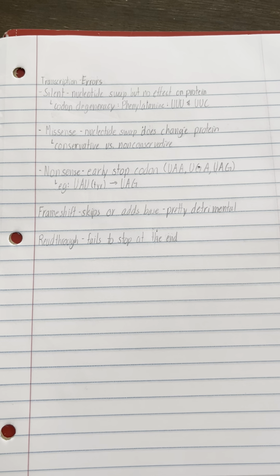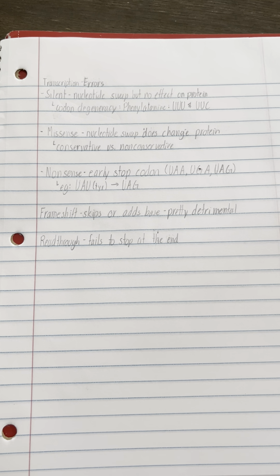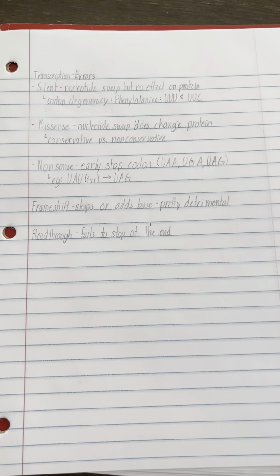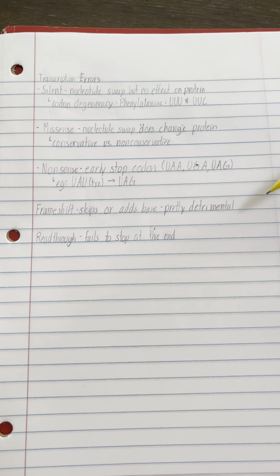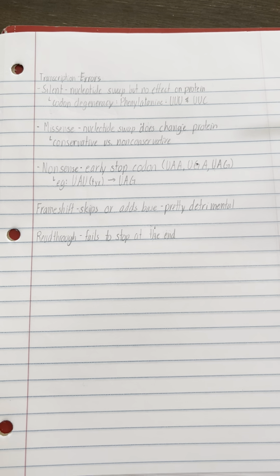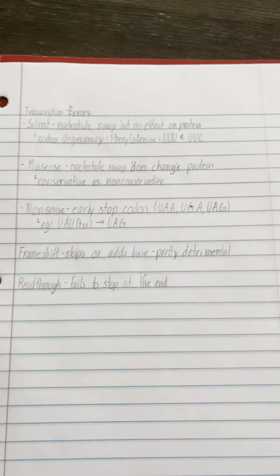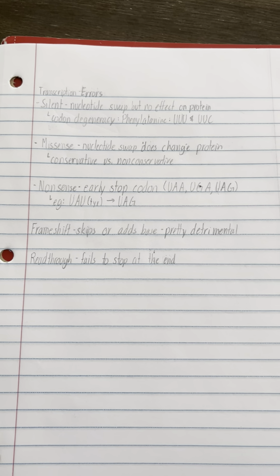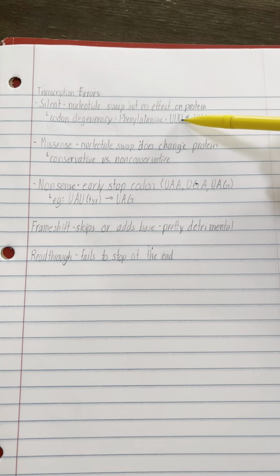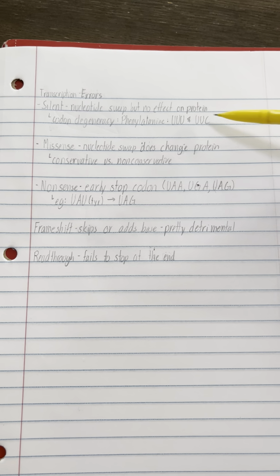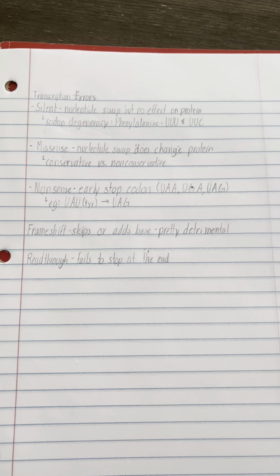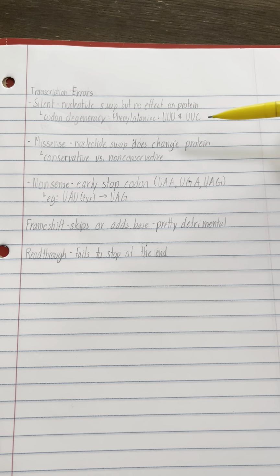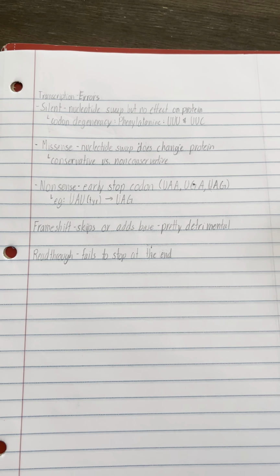So the first one is the silent error. This is when we have a nucleotide swap. The mRNA puts in the wrong nucleotide, but it doesn't really affect the protein. That's because of something called codon degeneracy, which is really cool. Basically, all of our amino acids have multiple codons that code for them. So if we accidentally swap one, most of the time the third nucleotide, we still get the same amino acid in the end. For example, for phenylalanine, if we were to swap the U for a C, we'd still get phenylalanine.